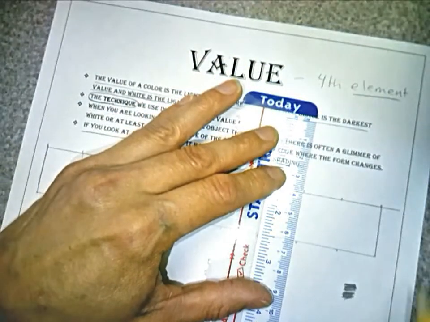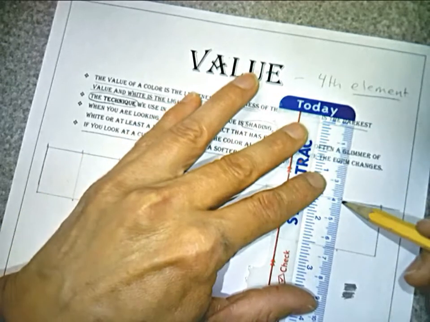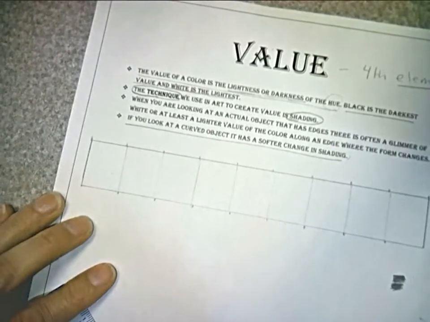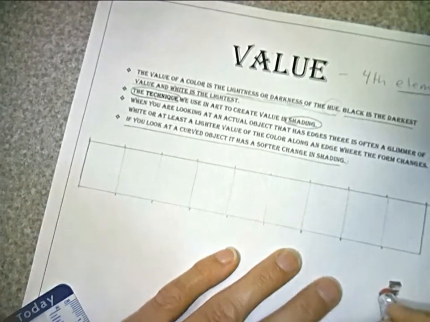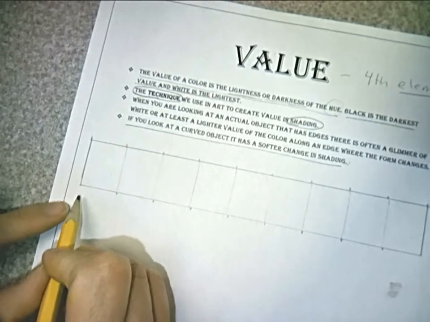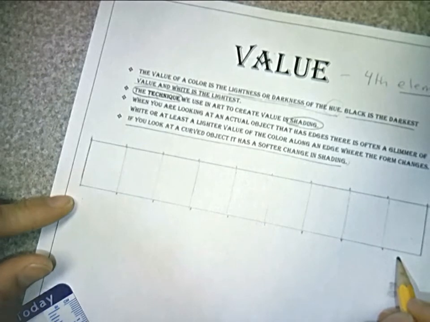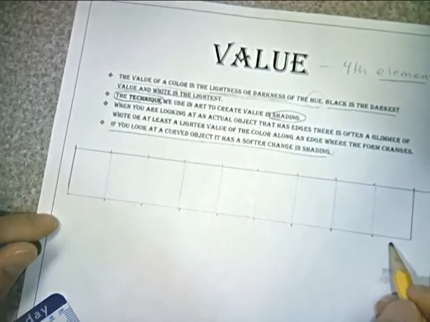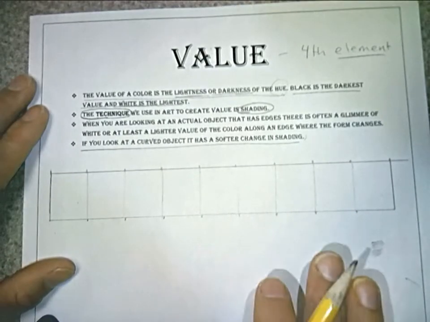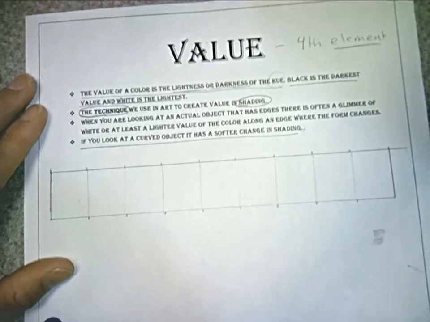And that's so we're set up in class to do our value scale. When we do our value scale, just a heads up, we're going to be going from the lightest one down here to the darkest one up here. I'll go over specific shading techniques in class, but as far as value for your homework, you're all set if you have this set up to go. Okay, thank you.